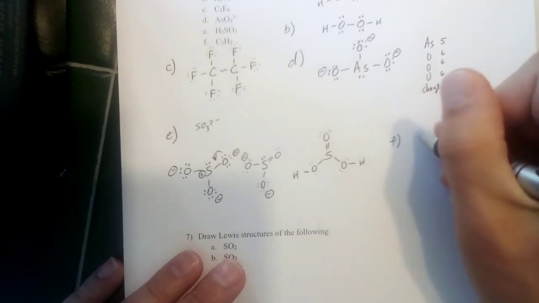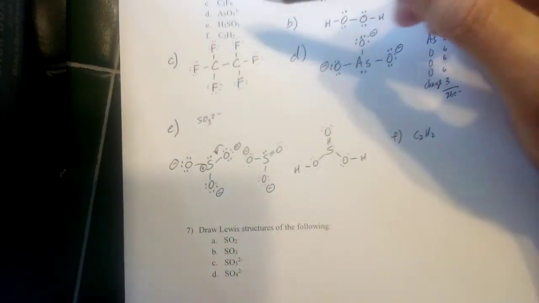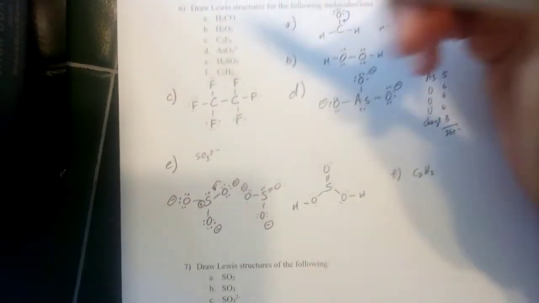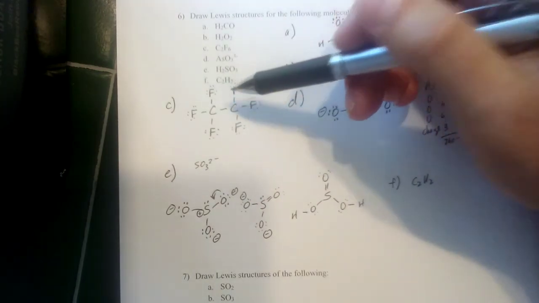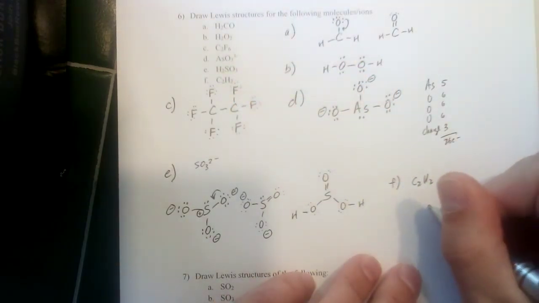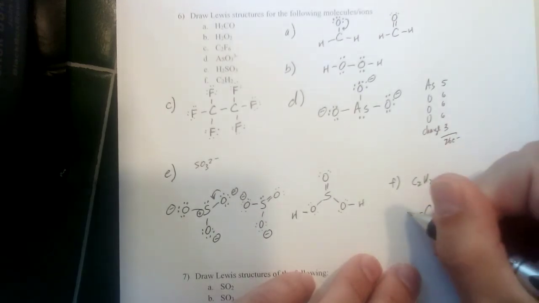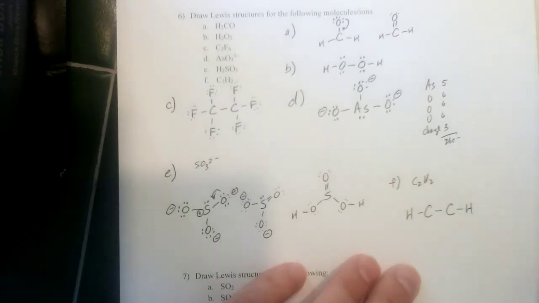Okay, 1 more here in number 6. So F, C2H2. Similar to what we talked about earlier for the peroxide, part B in the problem, hydrogen is only able to make one bond. We want to start with the carbons when we draw the skeleton, and the carbons should be connected. Right? The best place is to put the hydrogens on each carbon.